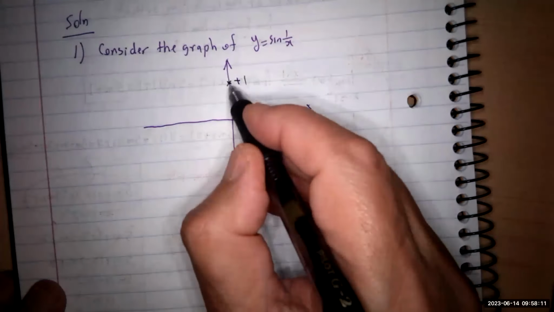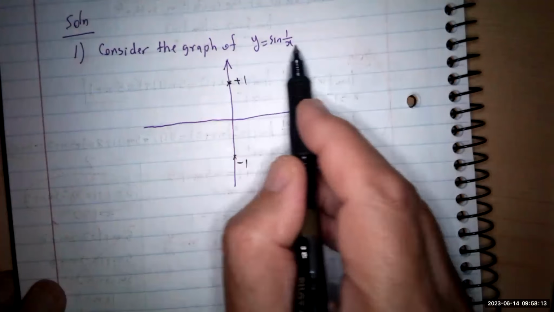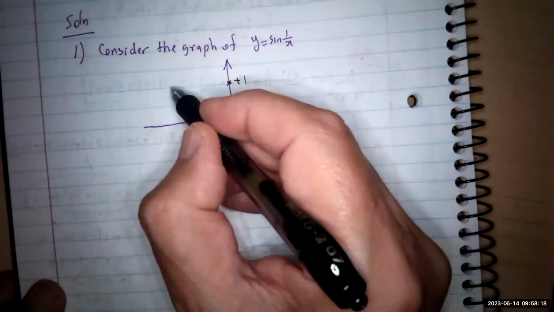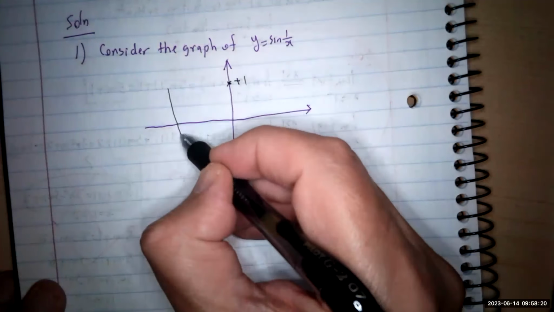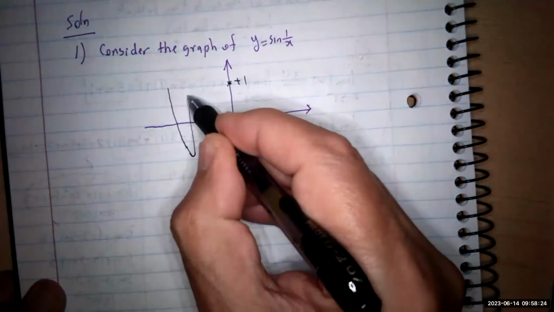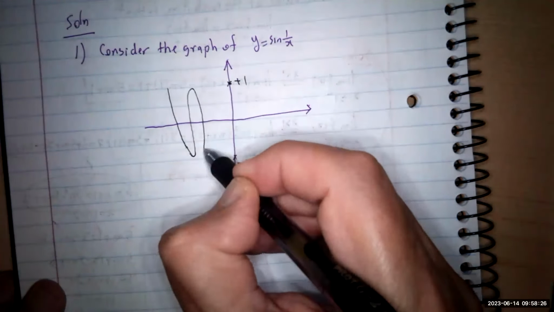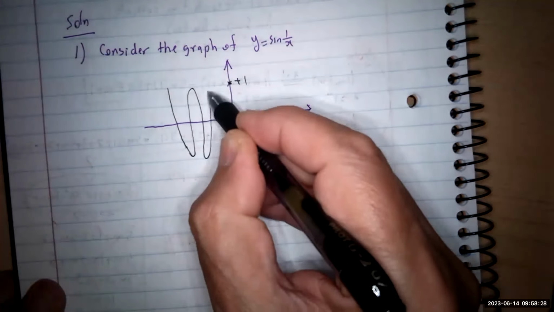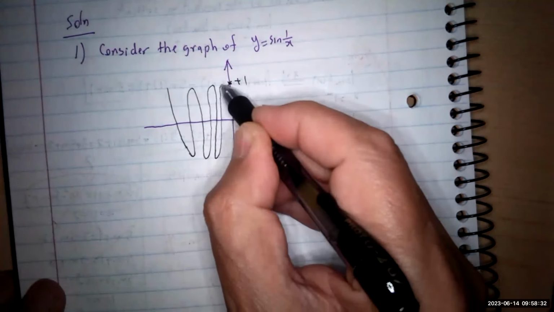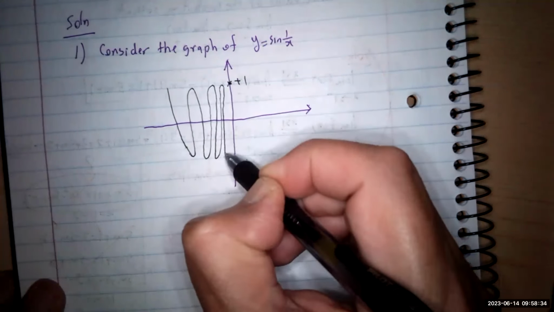If you graph it, when we get around 0, the function is coming from somewhere here, and it's going nicely up and down. But as we get closer and closer to 0, the behavior of the function is going to be this type, if you like.